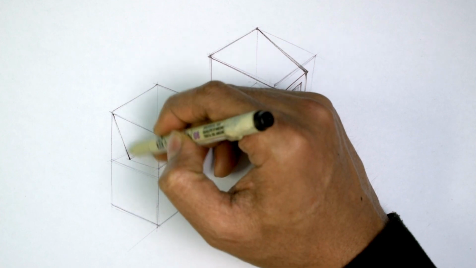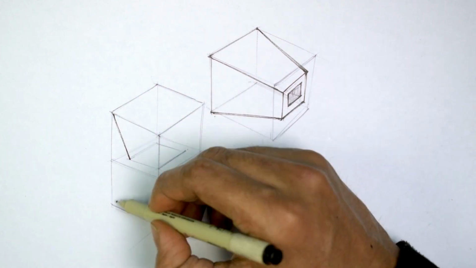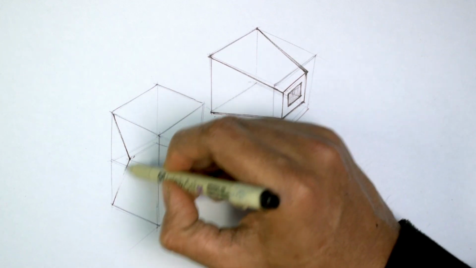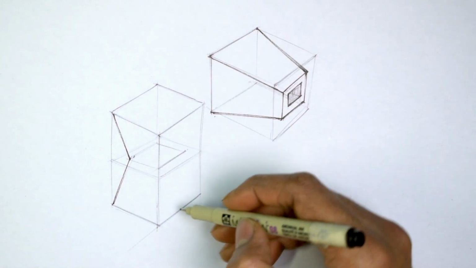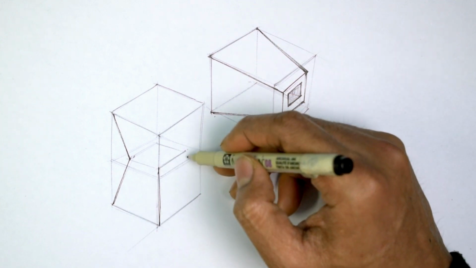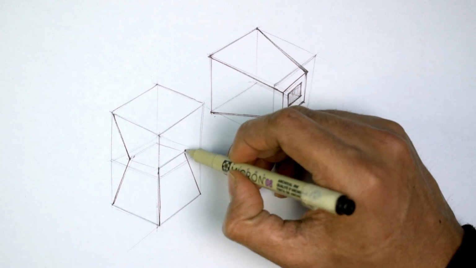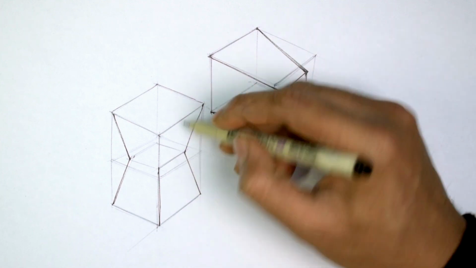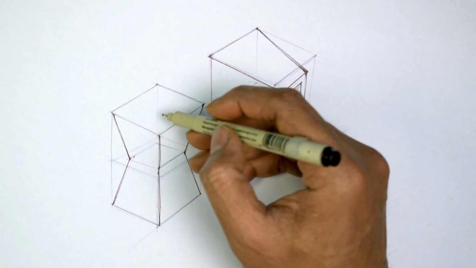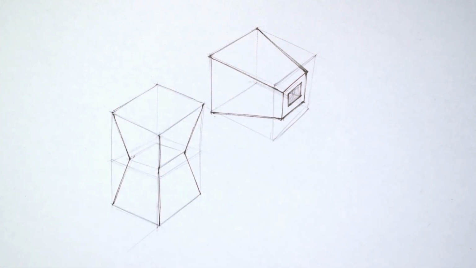And now if you join this to the middle square, then you will again get a very interesting kind of hourglass shape. Again it's a geometric shape, but if you smooth it out, you will get a proper hourglass. So if you want to create an hourglass using this technique, you can create a very nice, interesting hourglass shape.